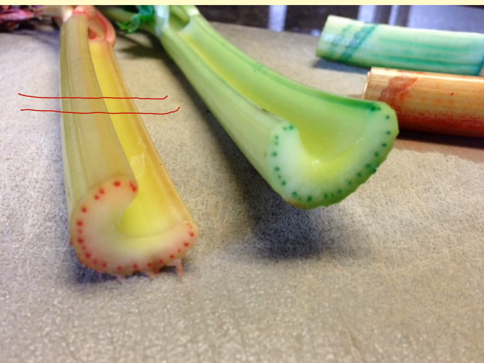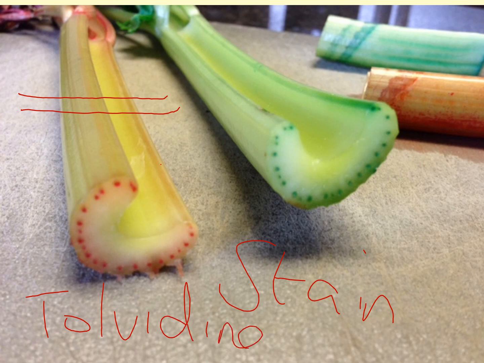Now you would try to get that transverse section as thin as possible, and then what you would do is stain it, and you can stain it with something called toluidine blue. Toluidine blue stains lignin, so you can see the difference between the xylem and the phloem. So you would take a very thin transverse section, and actually you stain it in a dish first.